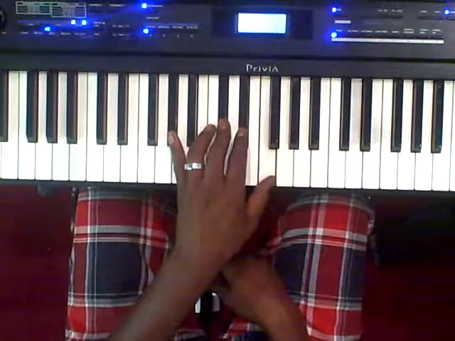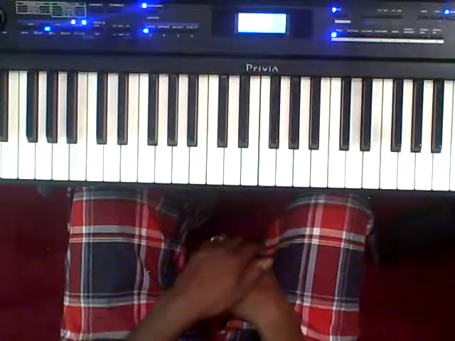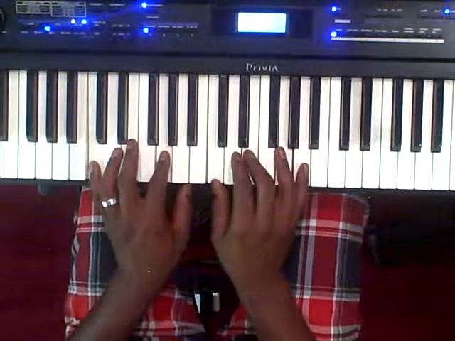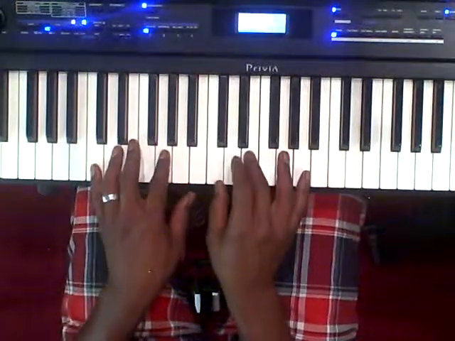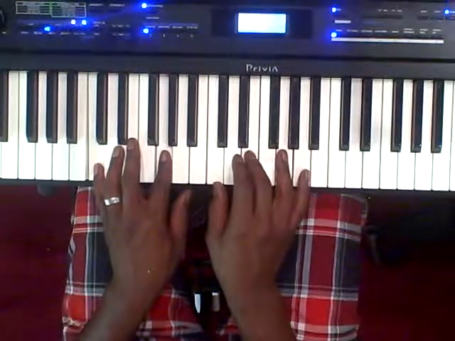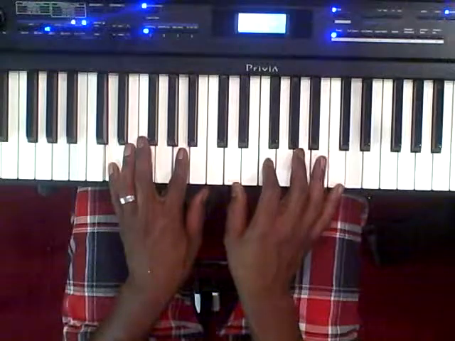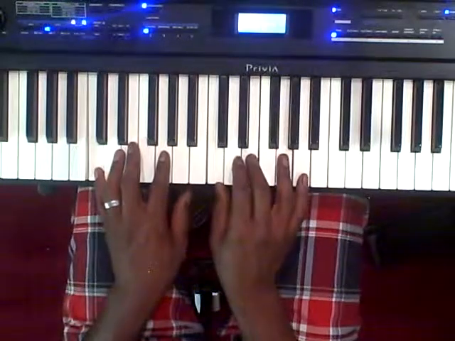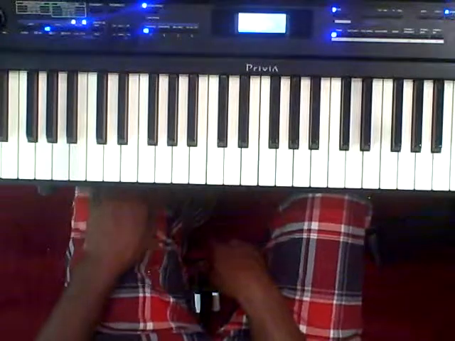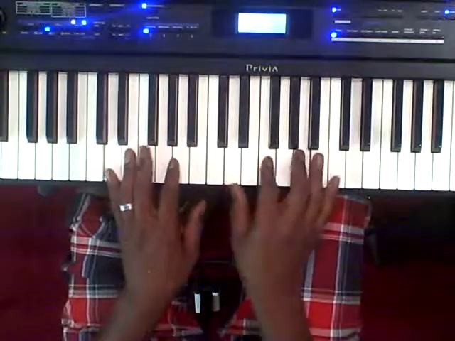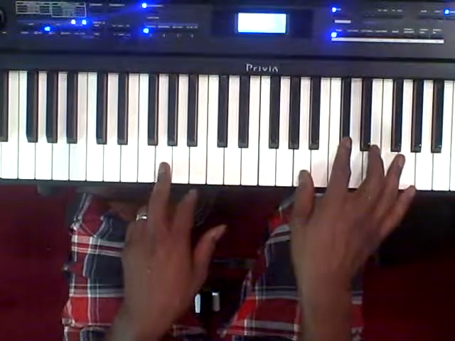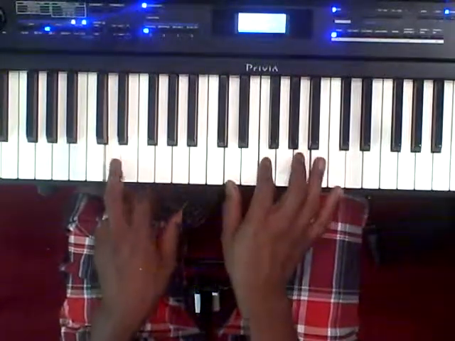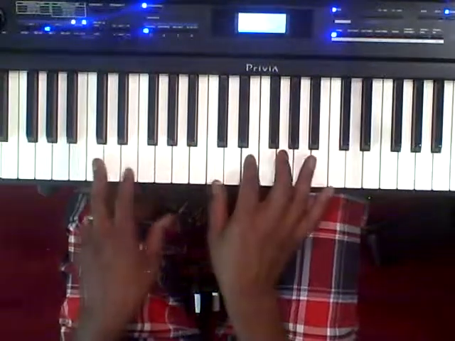Now you want to spend time and learn the chords, especially of the key that you're playing in. You want to spend time learning those chords. For example, if I was playing in the key of C, let me think of a tune. Okay, let's say a 2-5-1 in the key of C. The regular 2-5-1 that we learned in the last video would be a D minor, G major, and then C major.